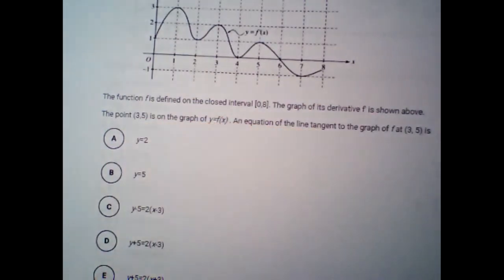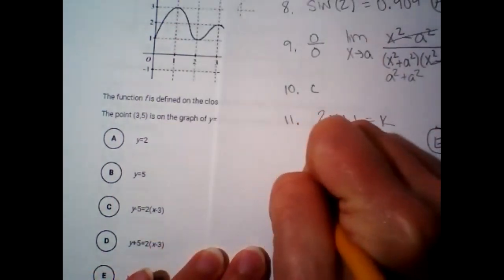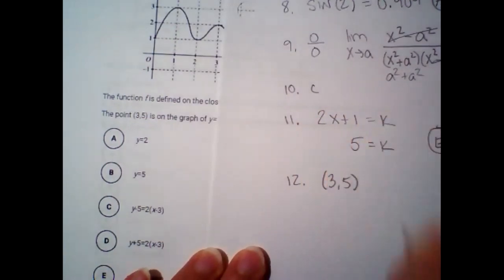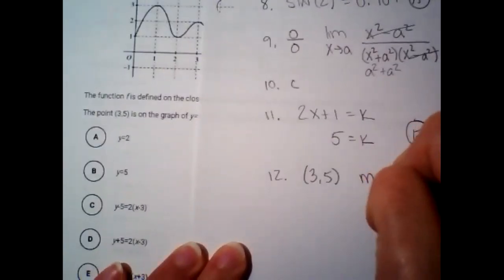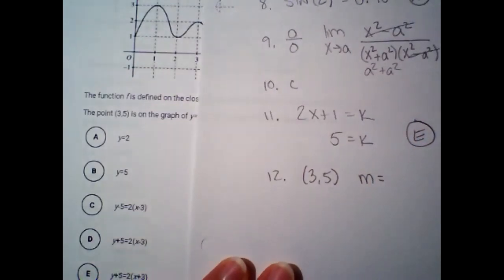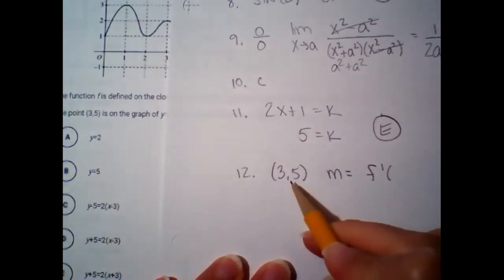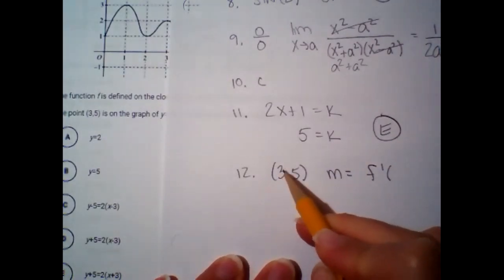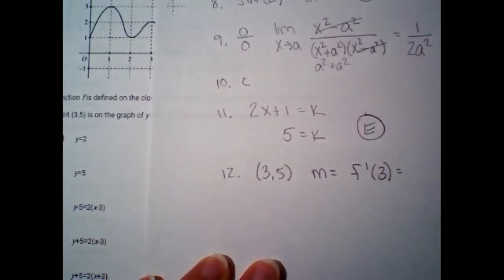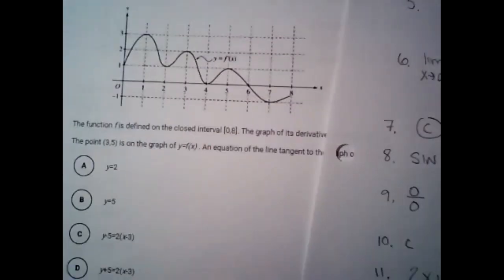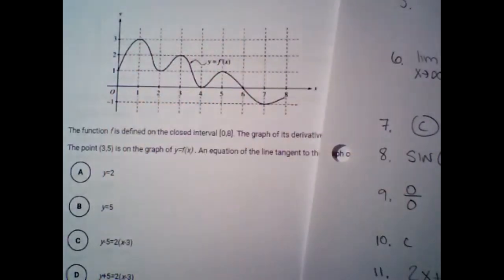All right, to do an equation, you need two things. You need a point and a slope. And they gave us the point. They said that the point was (3, 5). What we need to figure out is the slope. Now the slope comes from the derivative, and we want the derivative at this x value, which is 3. So I need f prime of 3. And they gave me the graph of f prime. So looking at this graph, guys, what is f prime of 3?